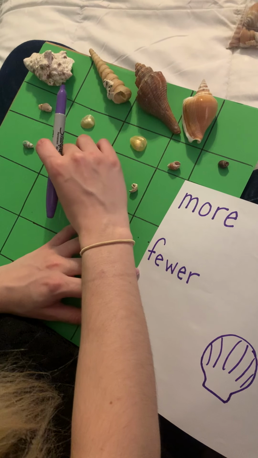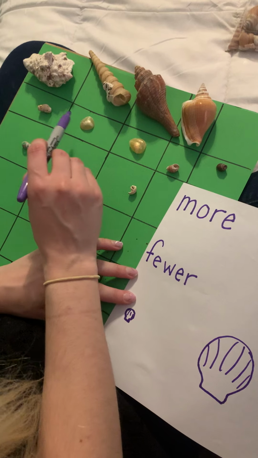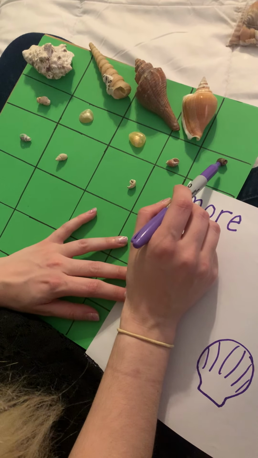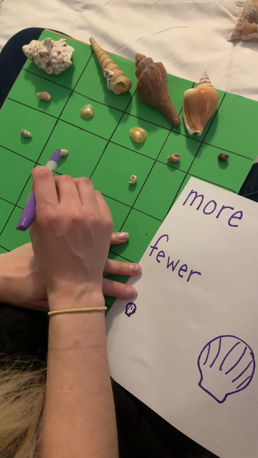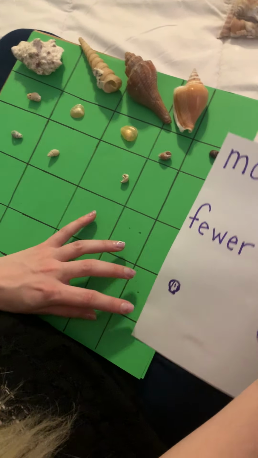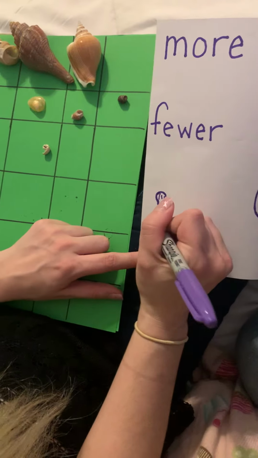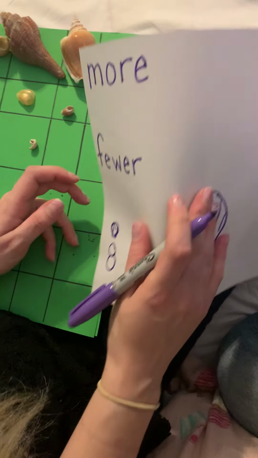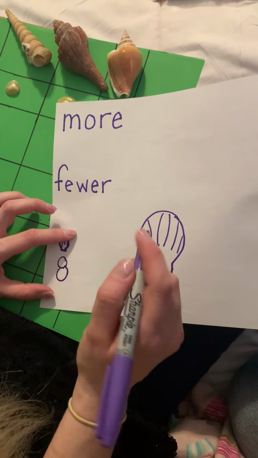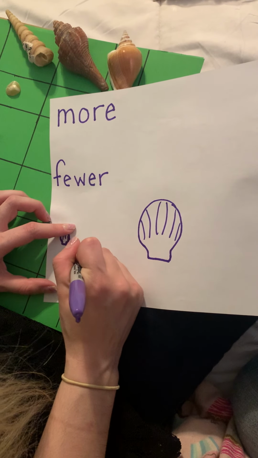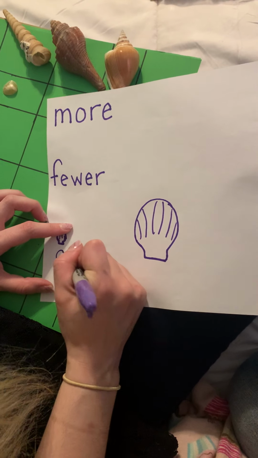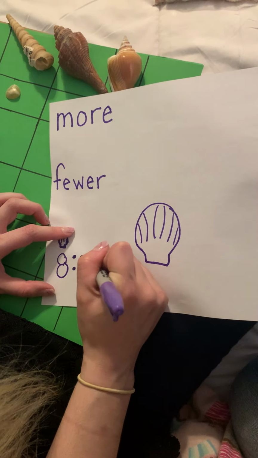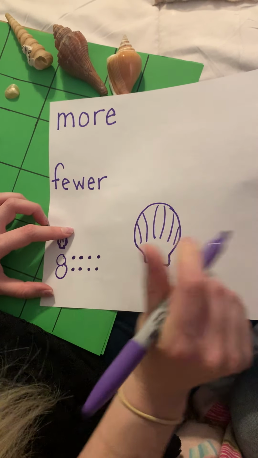Ooh, this one's rolling away. 1, 2, 3, 4, 5, 6, 7, 8. Going to write my number 8. And I'm going to draw 8 circles to show I have 8 shells. 1, 2, 3, 4, 5, 6, 7, 8.